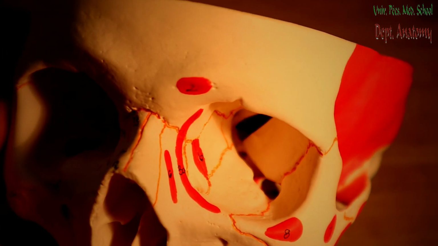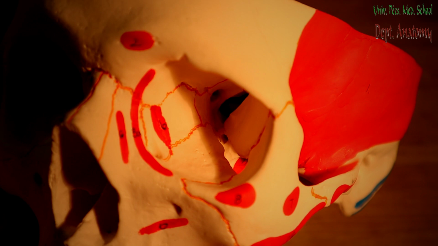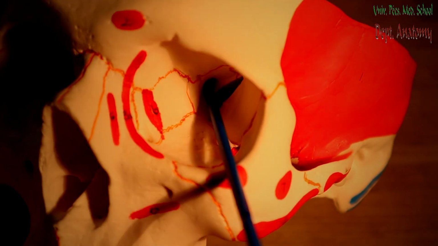As I said, the orbit is pyramidal shaped. This is the base of this pyramid, the orbital aditus, and the apex is there, the optic canal.